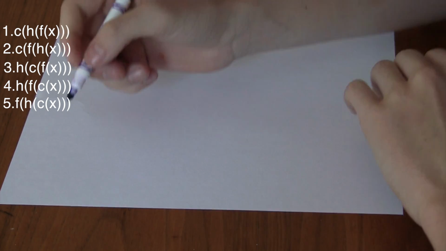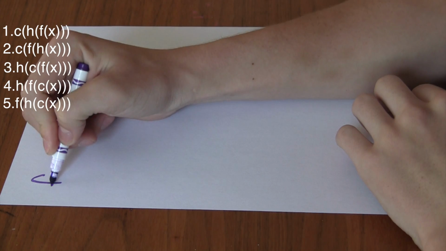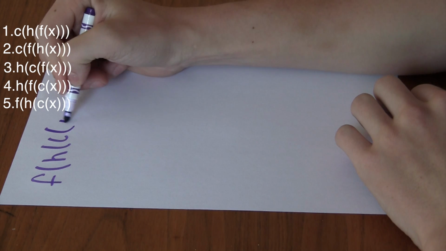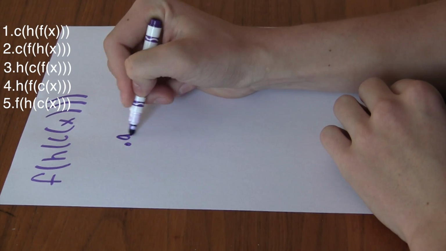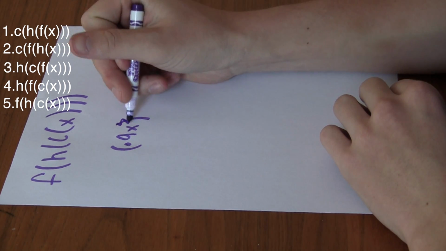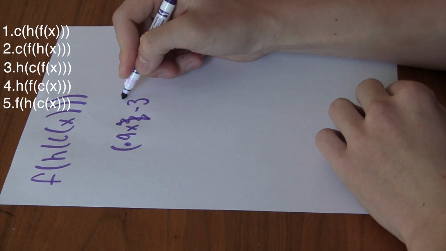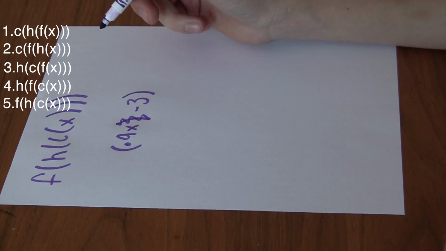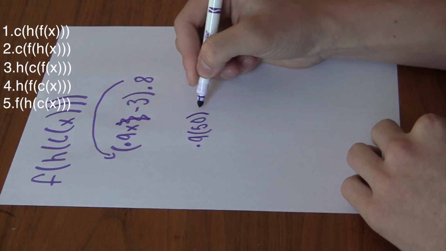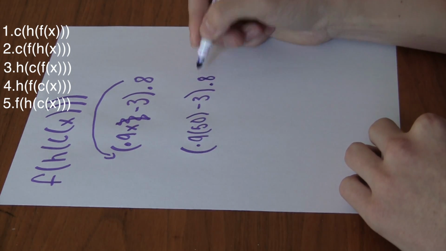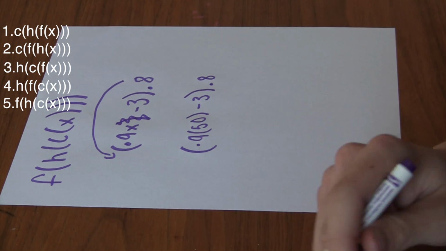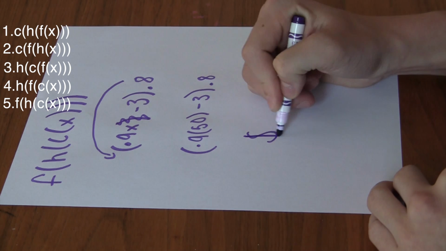Okay, the second to last one we're going to be dealing with is f of h of c of x, minus 3. And then the last one we have to do is the f, which is 0.8. 0.9 times 50 minus 3 times 0.8. 45 minus 3, 42 times 0.8, which is $33.60.